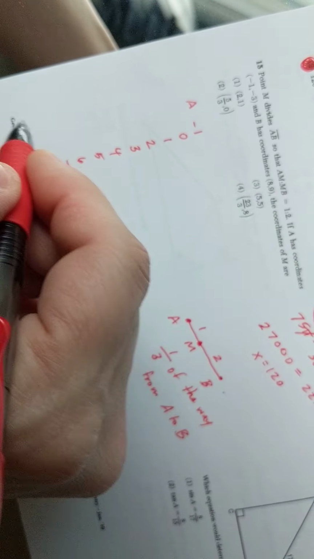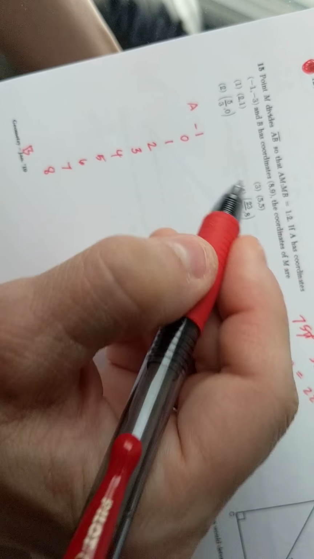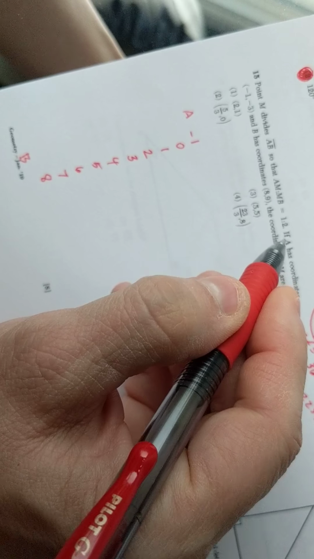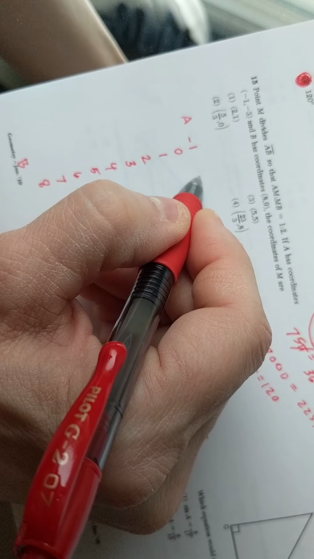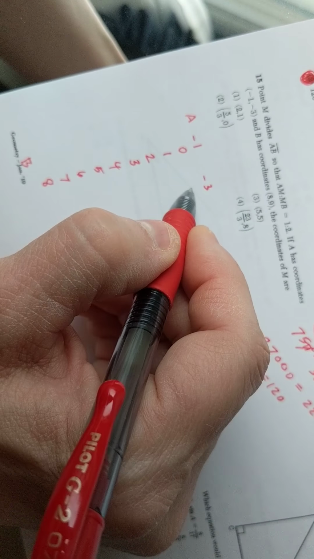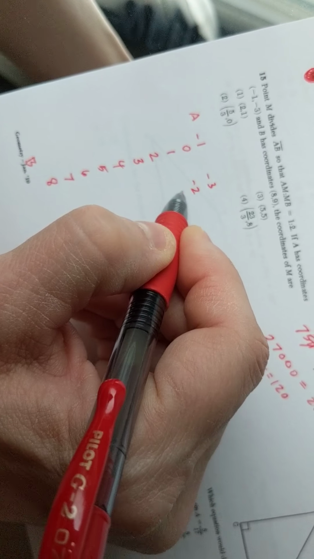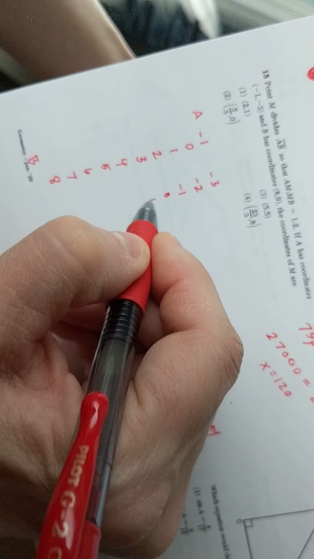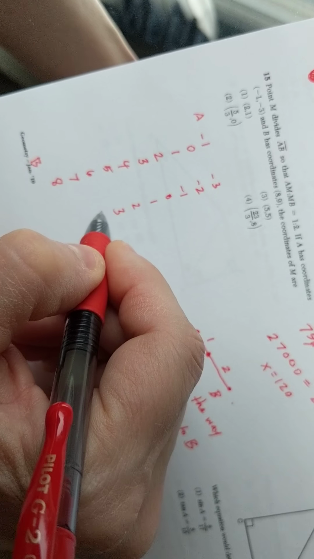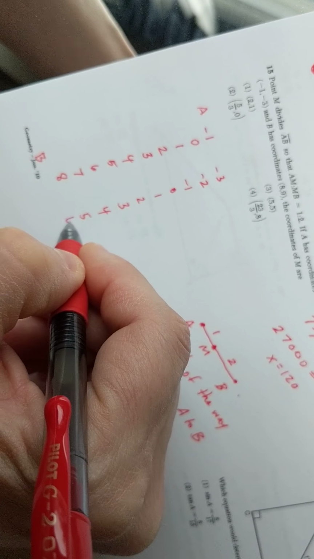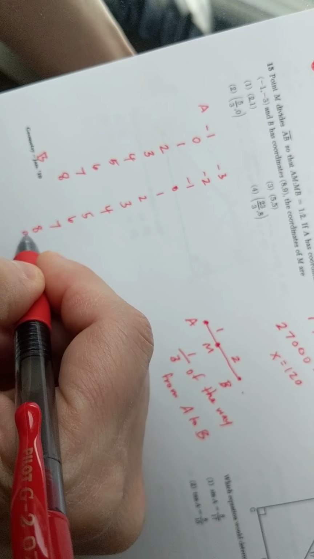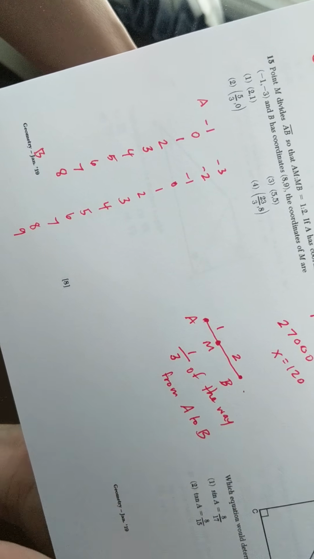And B is down here. Okay. And then the Y's go from -3 to 9. So this list is going to be longer. -3, -2, -1, 0, 1, 2, 3, 4, 5, 6, 7, 8, 9, A to B.